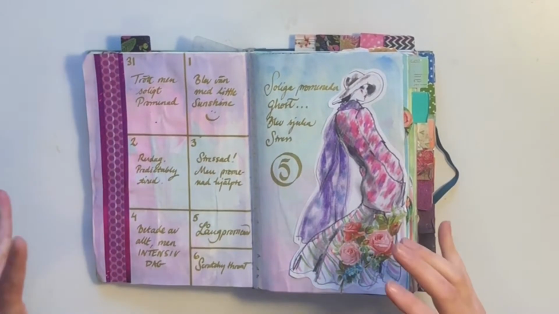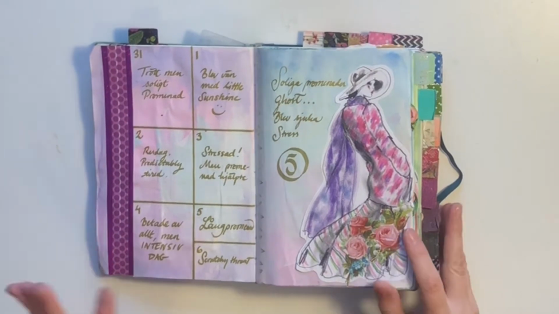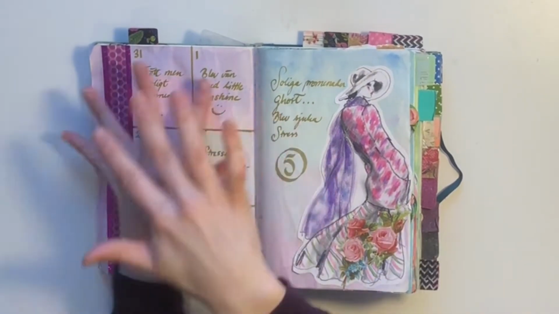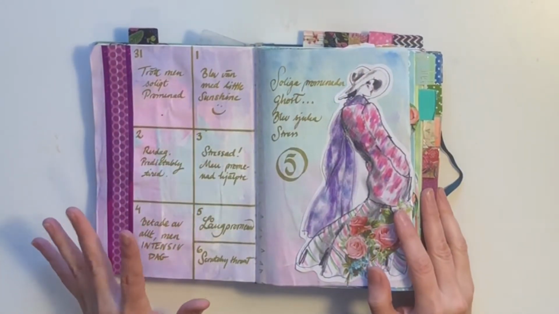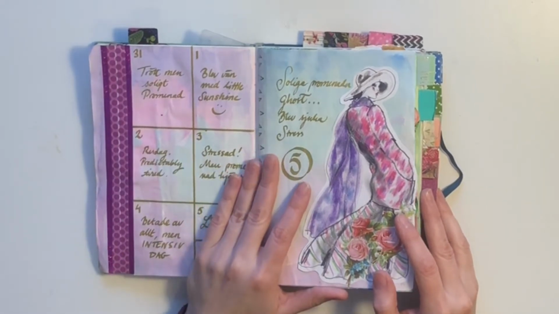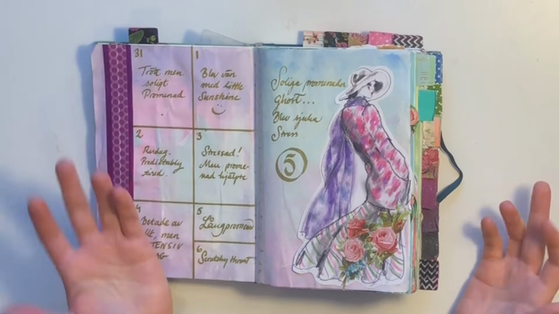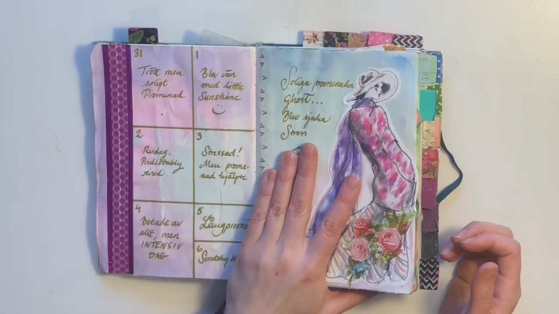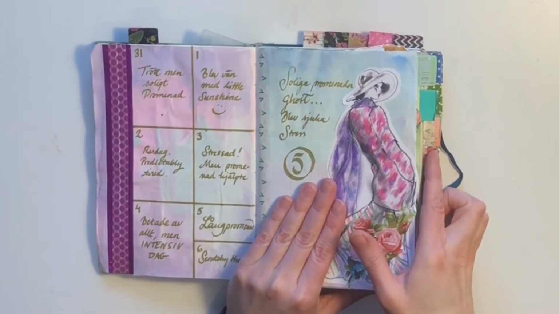Just one thing or two things per day that I want to remember. But this is just an overview of what happened, the highlights, as it were. Sometimes there are negative highlights.